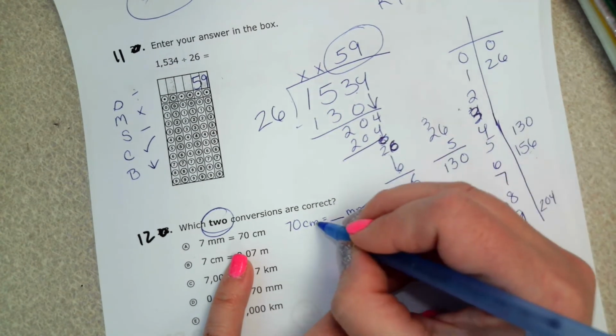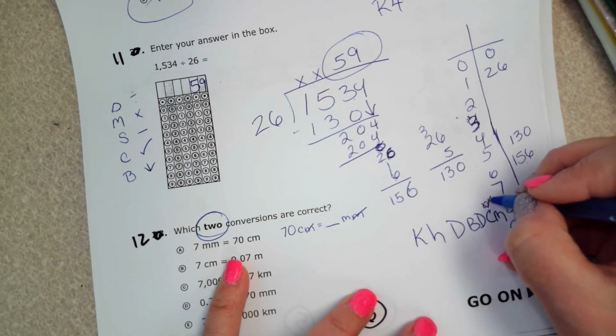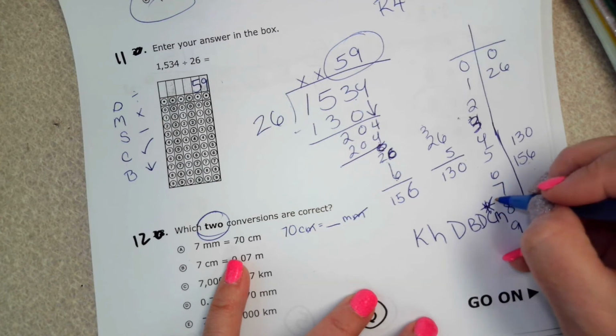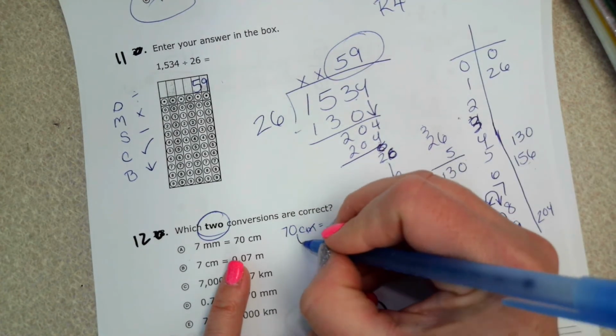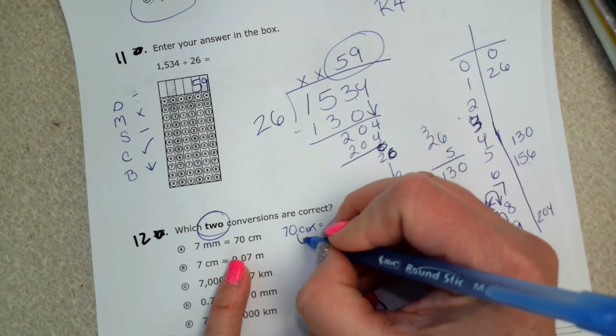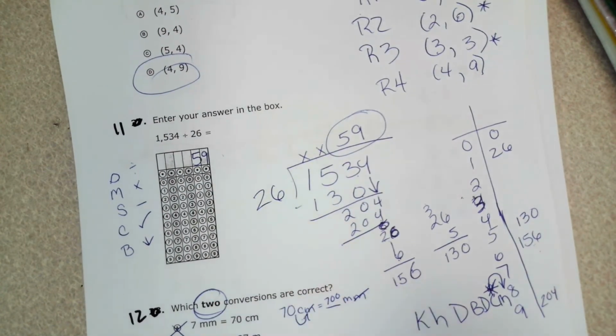Cross off what's the same, starting at C, going to the M, one swoop. So we find our decimal, one swoop, same direction, 700. So that one is not correct.